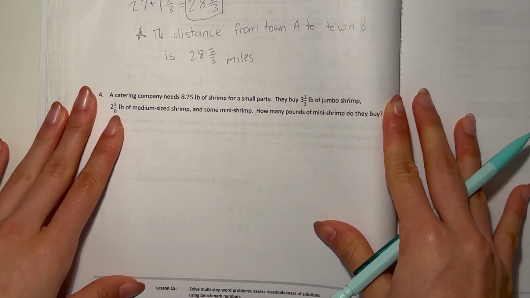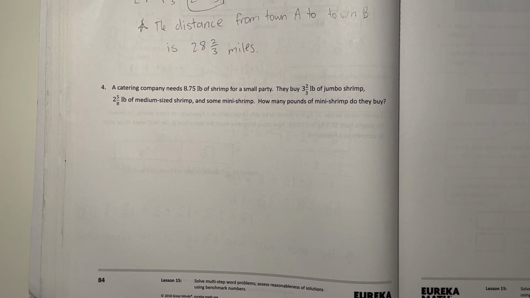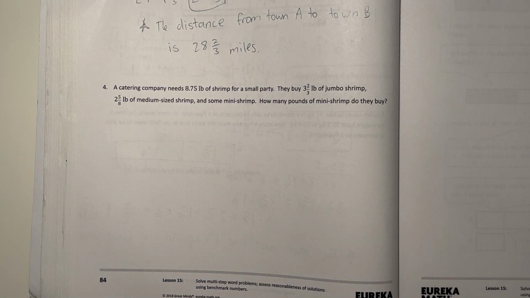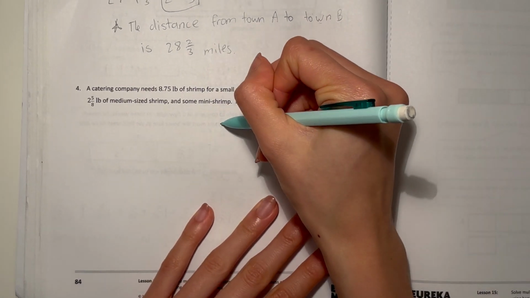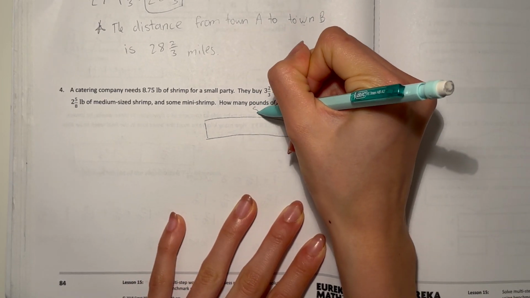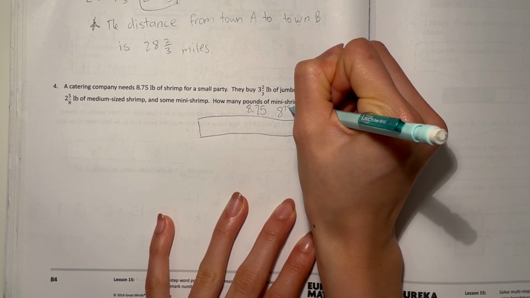Alright, number 4. A catering company needs 8.75 pounds of shrimp for a small party. They buy 3 2/3 pounds of jumbo shrimp, 2 5/8 pounds of medium-sized shrimp, and some mini shrimp. How many pounds of mini shrimp do they buy? Alright, a tape diagram. The total is 8.75, or 8 75/100.